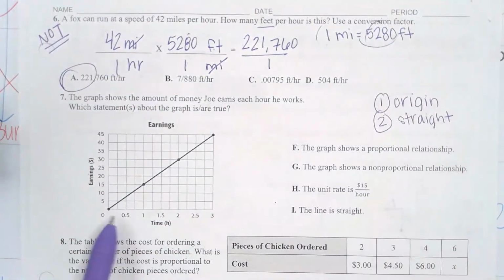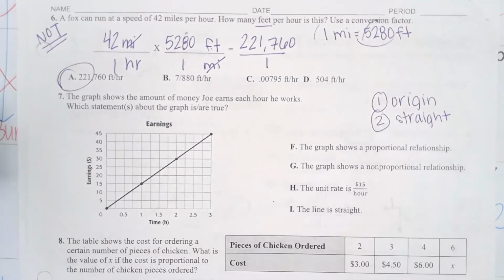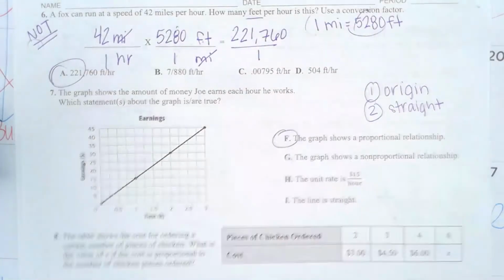So number 1, does it go through the origin at 0, 0? It sure does. Requirement number 2, is it a straight line? It sure is. So it is a proportional graph.